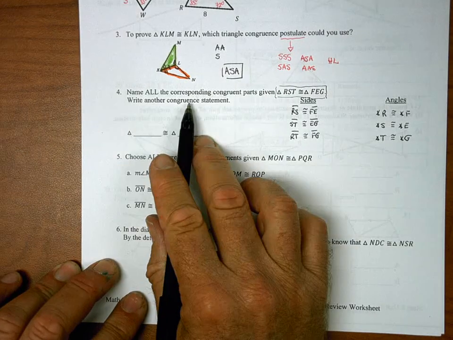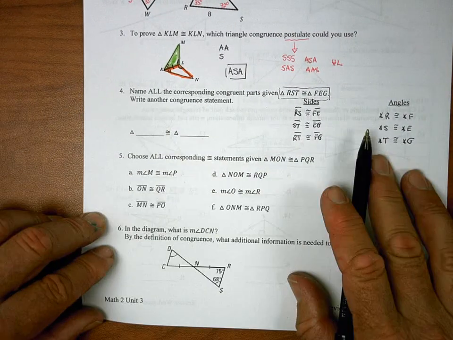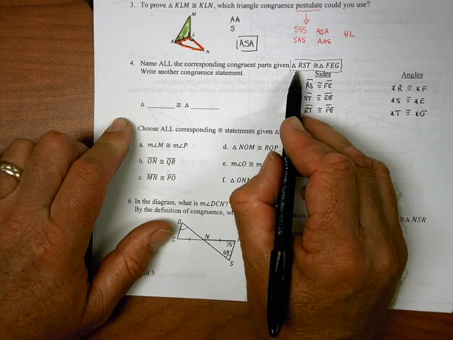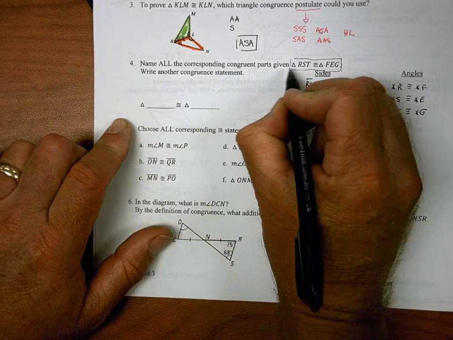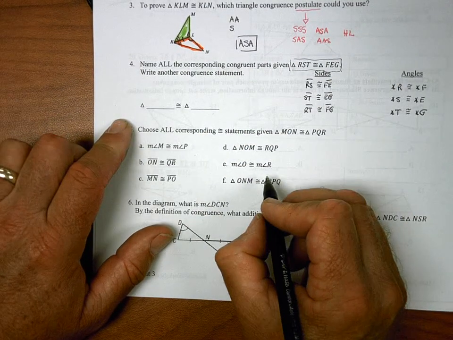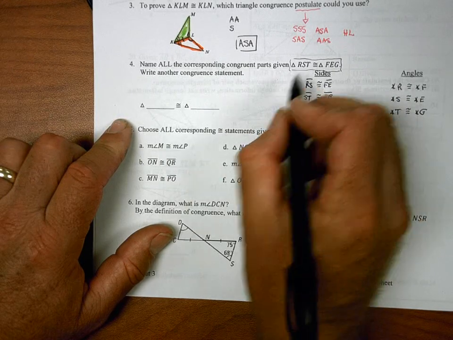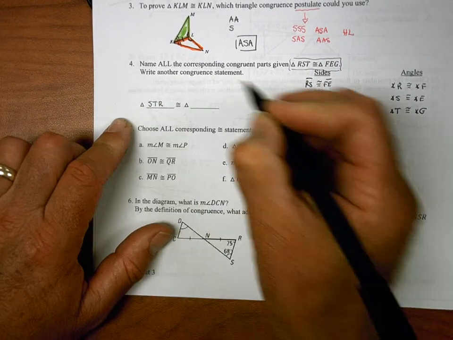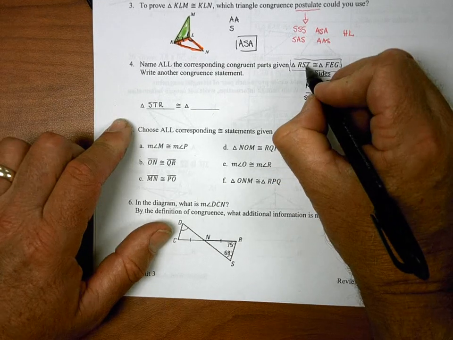Now, we want to write another congruent statement, so all you do to write another congruent statement is take these letters, instead of RST, and rearrange them in any order you want. I'll go ahead and write it as triangle STR. And then we want to make sure we match up the letters correctly.